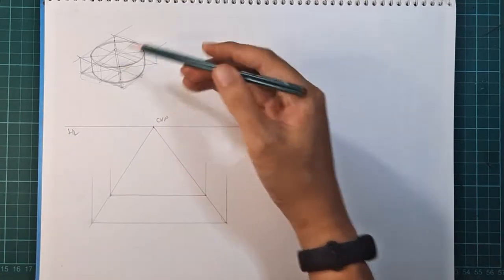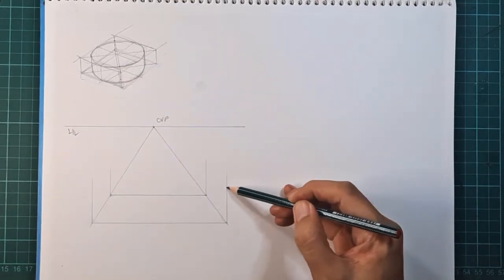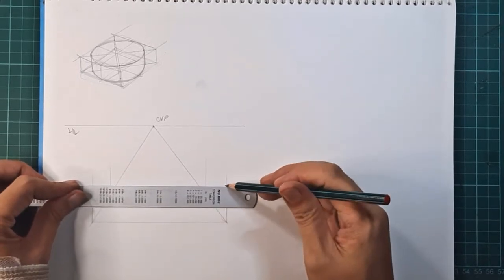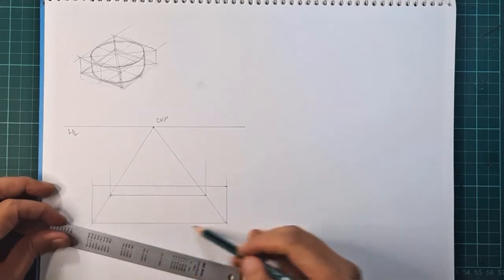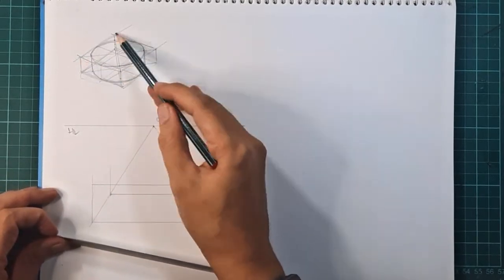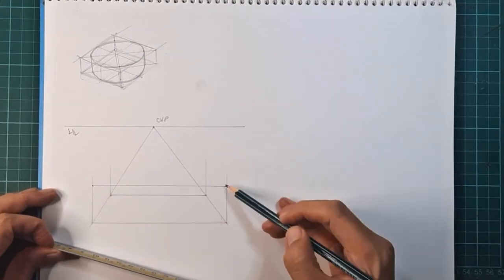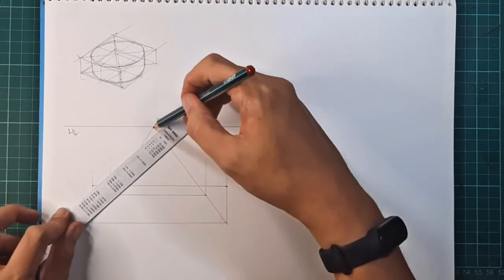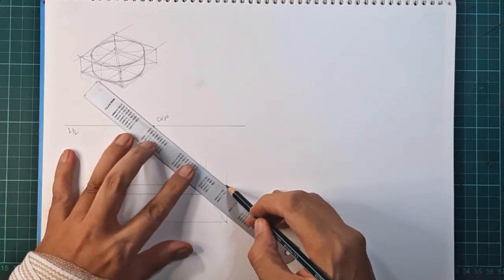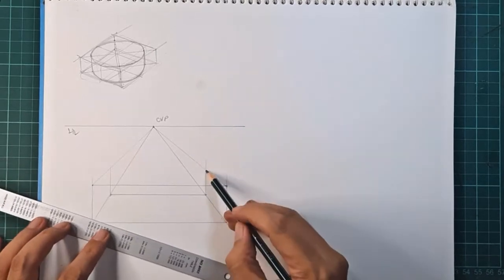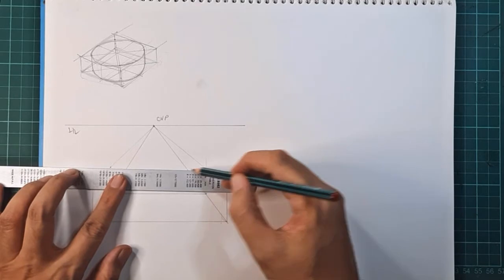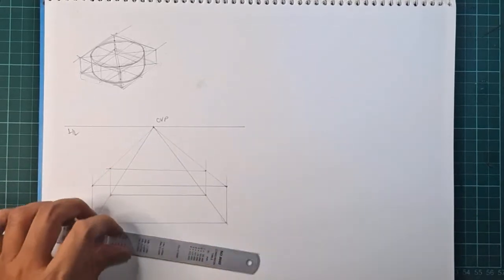And let's say the height, I want that height to be until maybe here. So now we have that one side. And then for these two, we're just going to project these points to our center vanishing point. And now those intersections right here at the back, we'll use that to seal off our box.